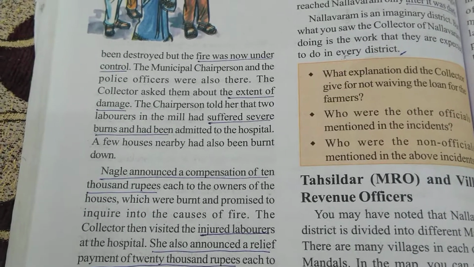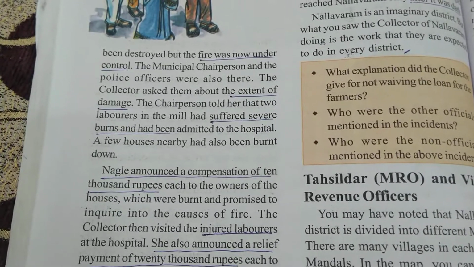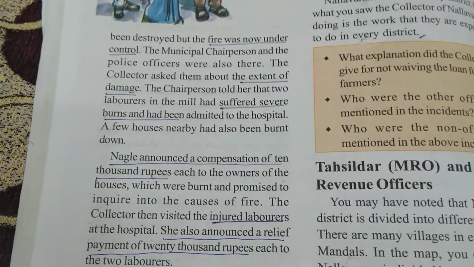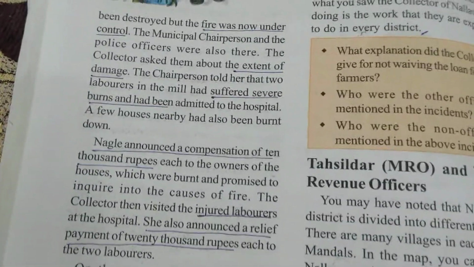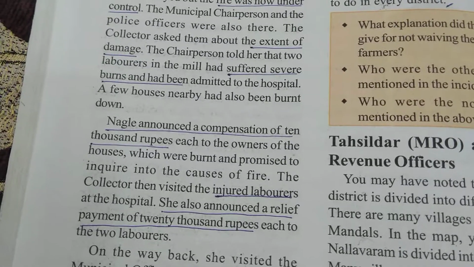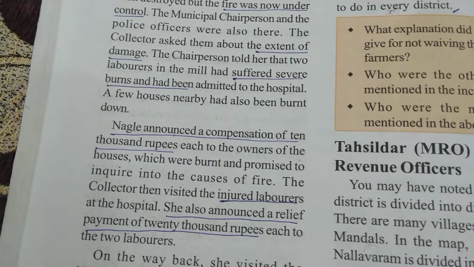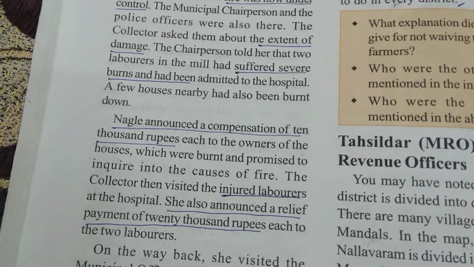Encroachment means places, roads or government areas occupied by other people illegally, without permission. That's why those roads became narrow, and that's why the fire engine arrived late.